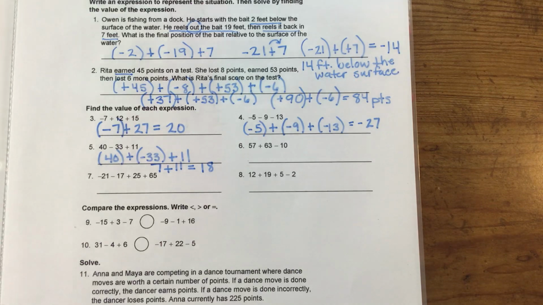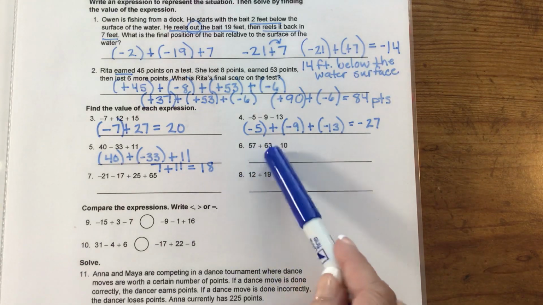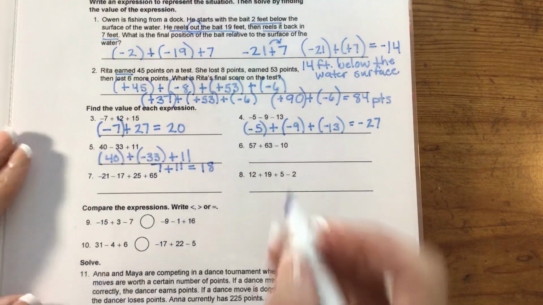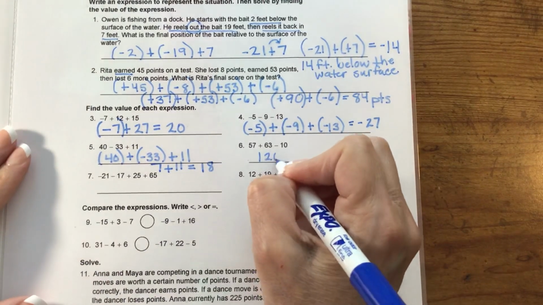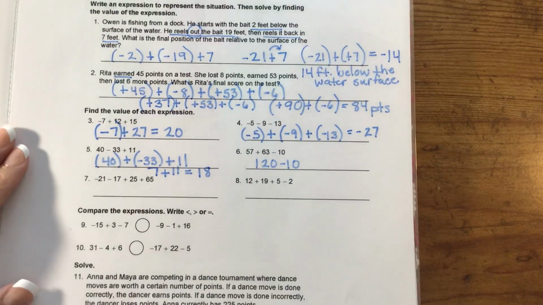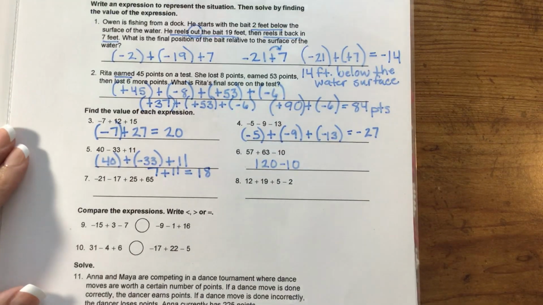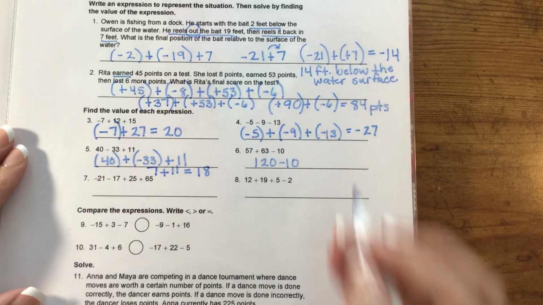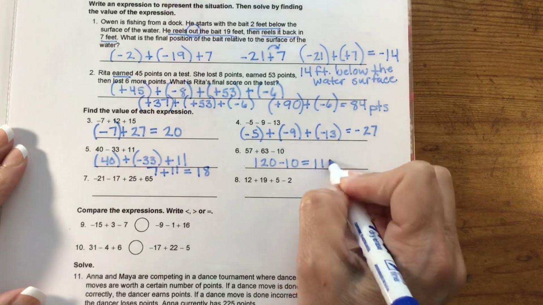57 plus 63 minus 10. These two numbers right off the bat, they're positive. I don't see any negatives by the 57 or the 63. So I'm just going to add those two numbers first. So 57 plus 63 is 120 minus 10 because I didn't do anything with the 10. And all you're going to do is simply subtract. It's 110. I'm sorry, I just gave you the answer. It's 120 minus 10 equals 110.